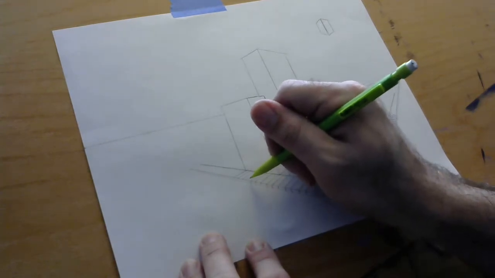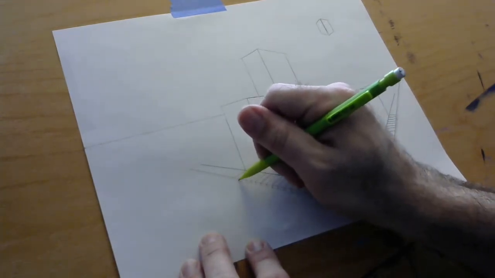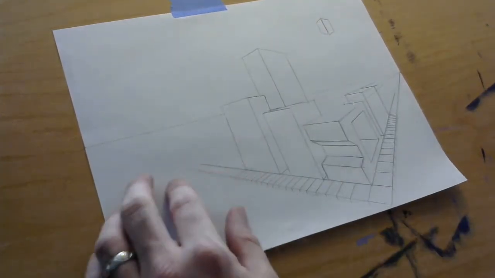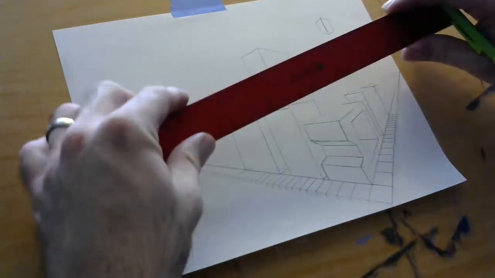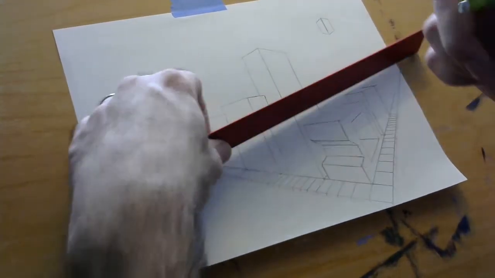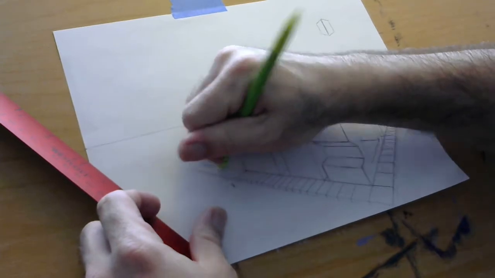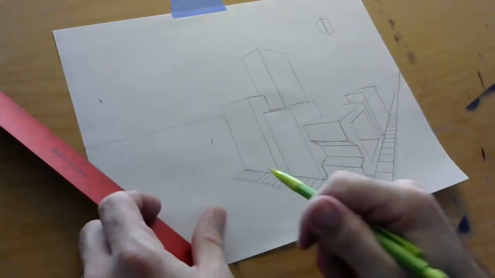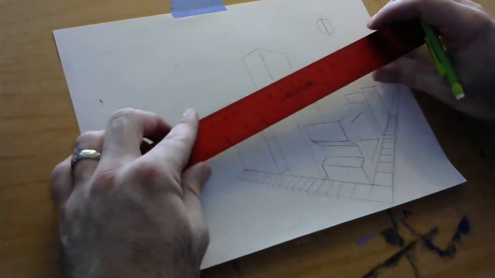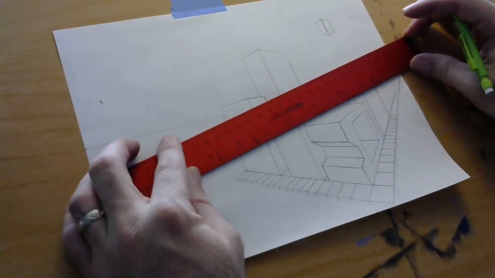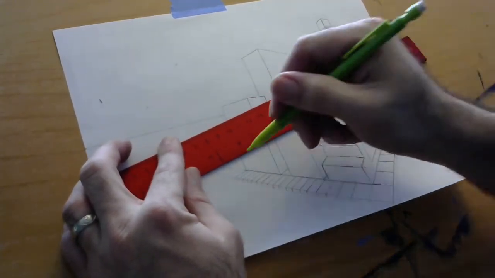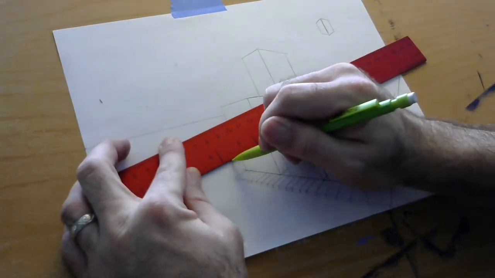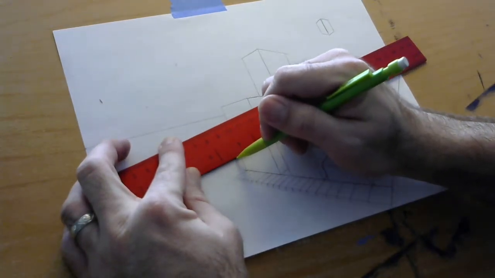If I wanted to make a sidewalk that kind of wrapped around to create a street, let's say I wanted to make a little street down here, I would first come and establish the way the street came out.